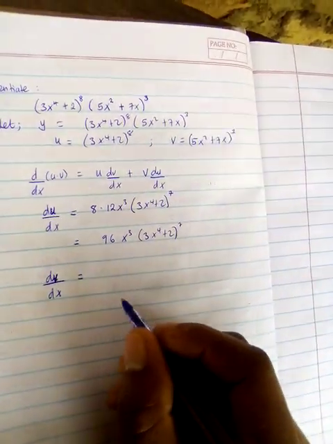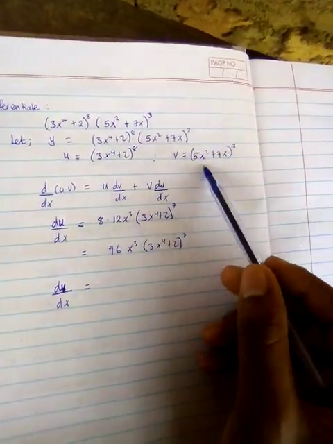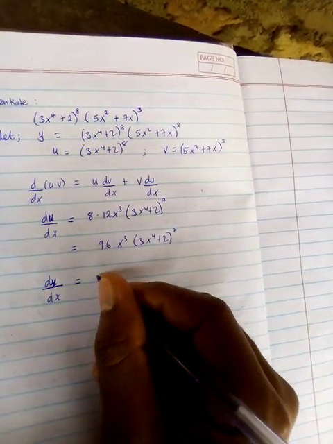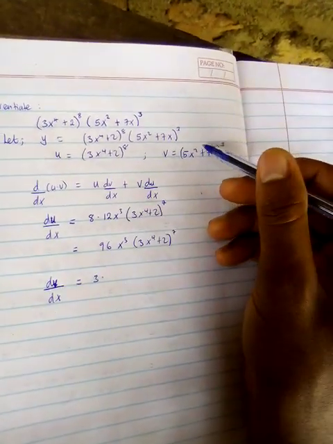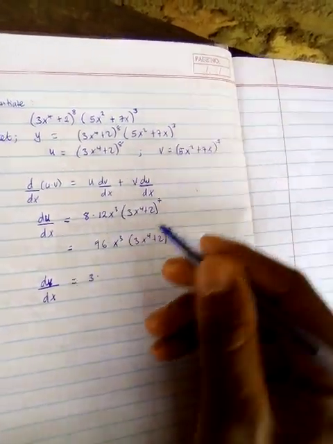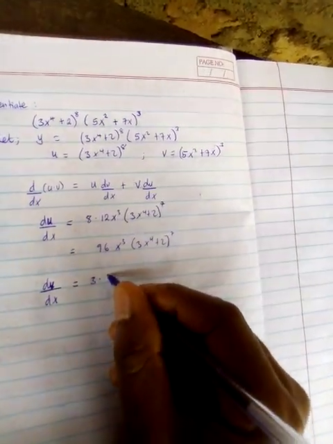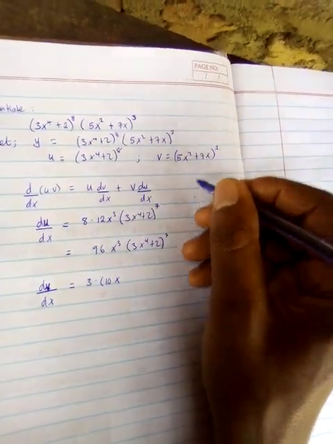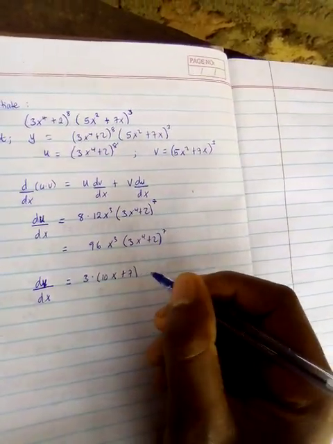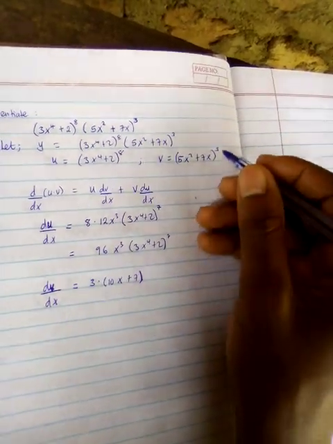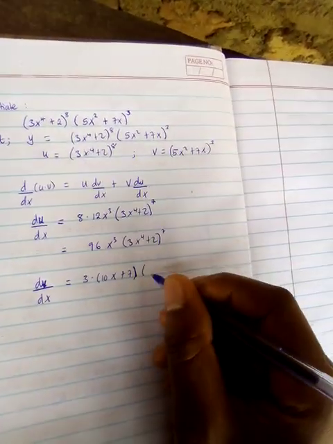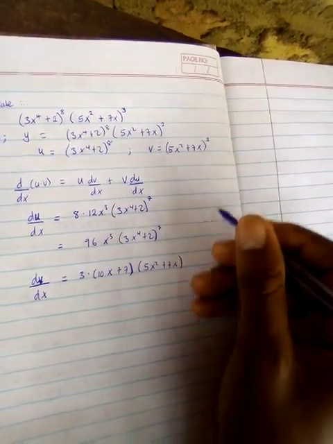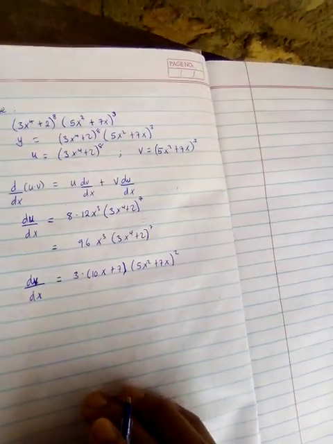Same algorithm: lower down the power, which is 3, multiplied by the derivative of what is inside the bracket, which is 10x plus 7, then keep the bracket 5x² + 7x and reduce its power by 1, so it is squared.